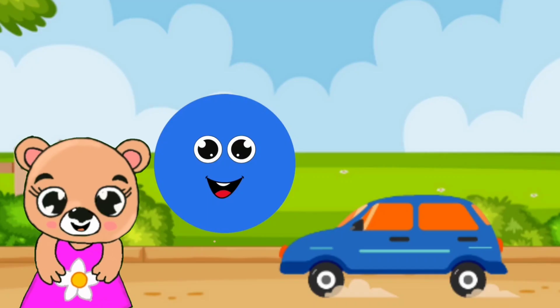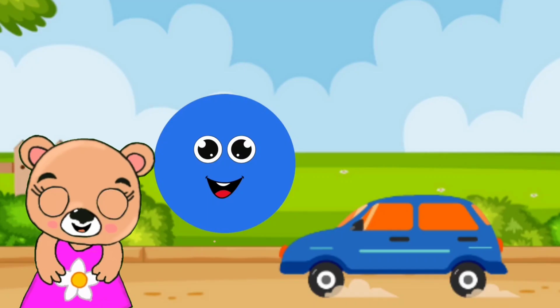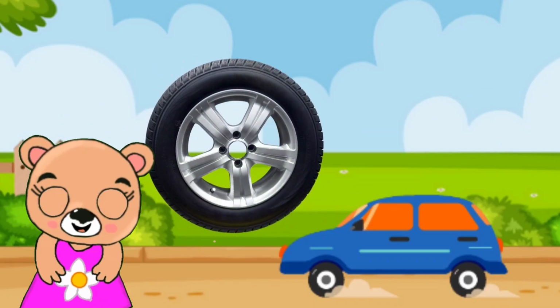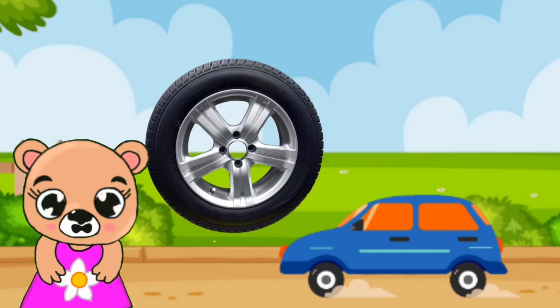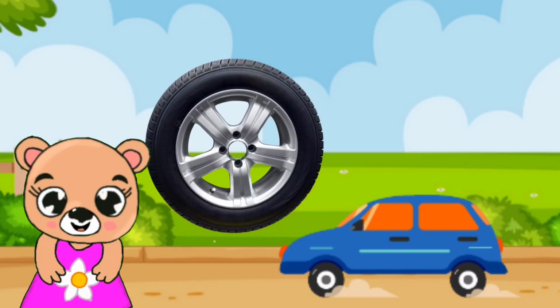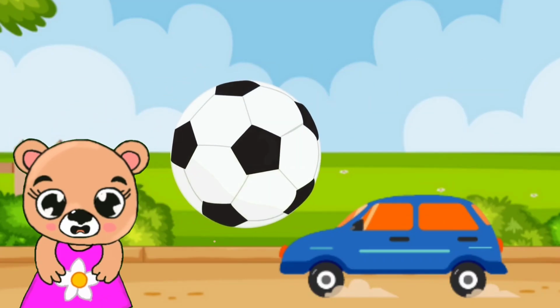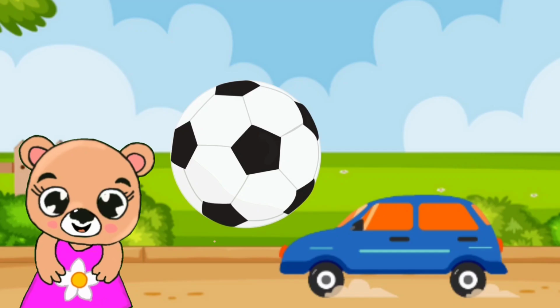Circle. Wheel looks like a circle. Ball looks like a circle.